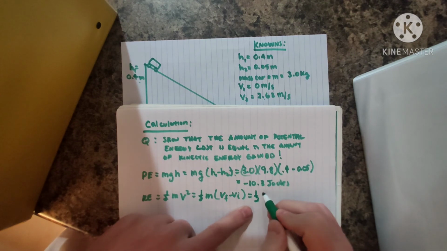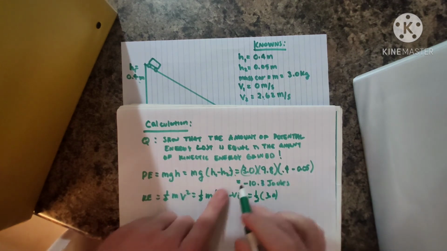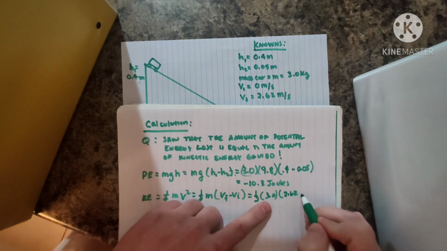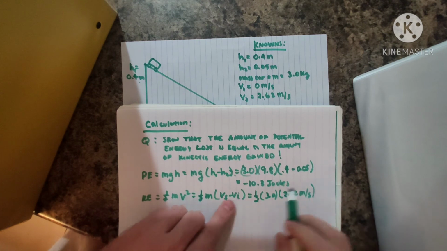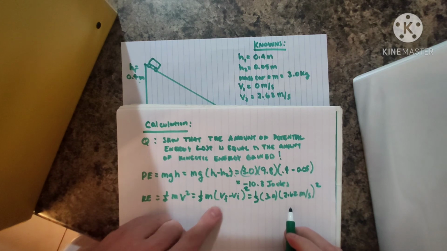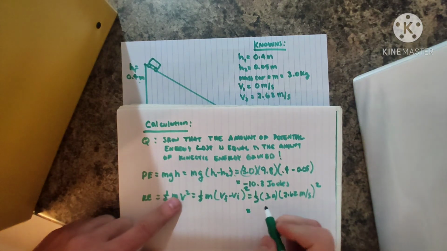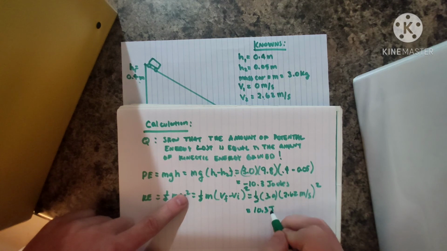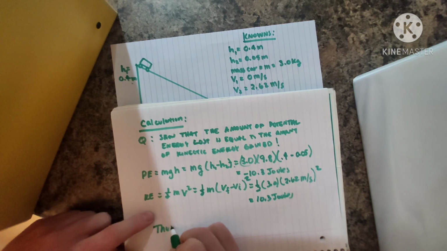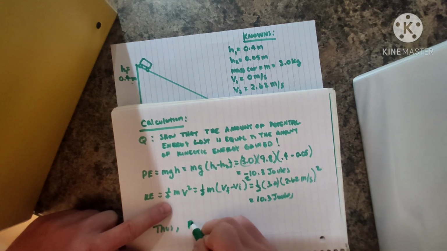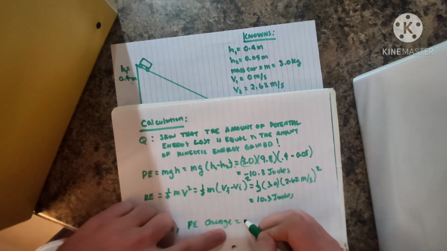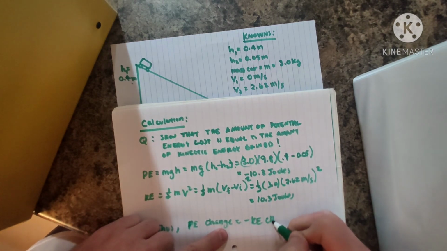So you're going to have 1/2 times 3.0 for the mass and 2.62 meters per second. Don't forget, we need to square this term. Don't make the mistake that I did. And it turns out that this is equal to 10.3 joules. Well, that means thus the potential energy change is equal to minus the kinetic energy change.